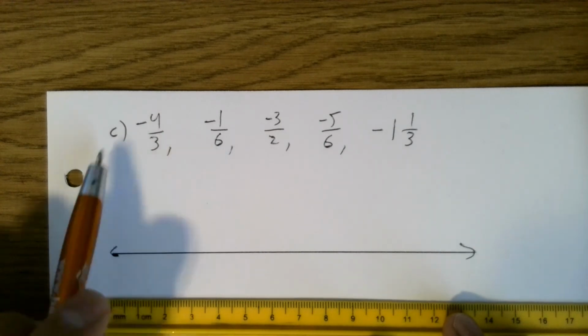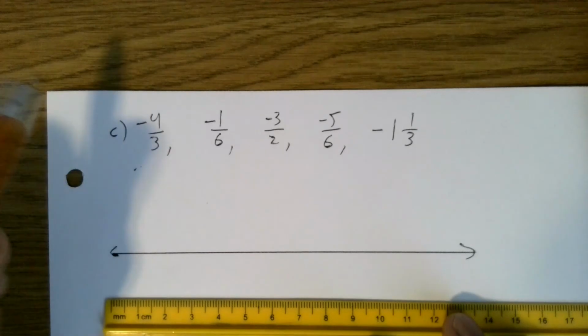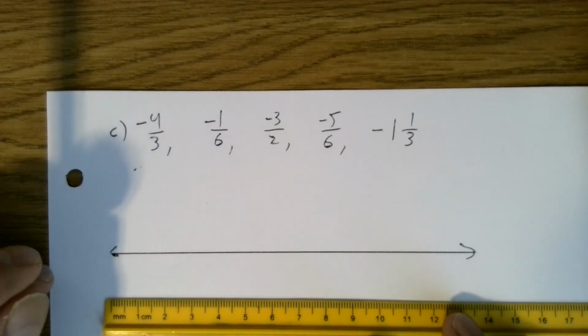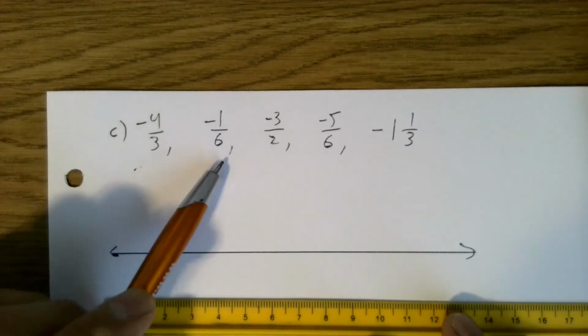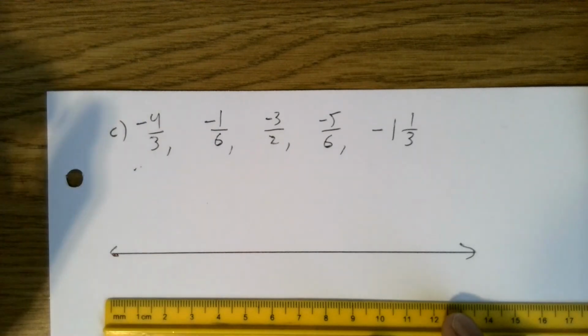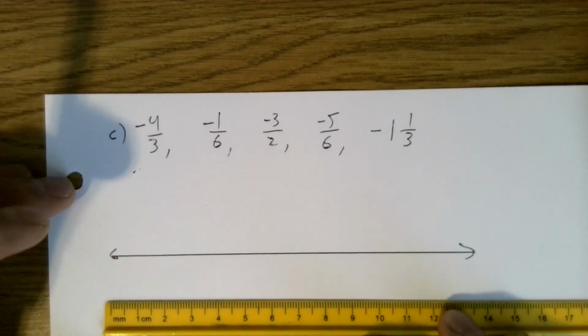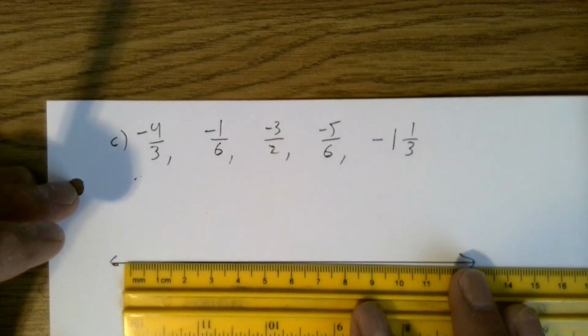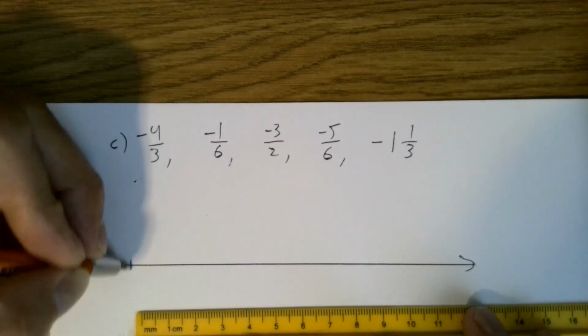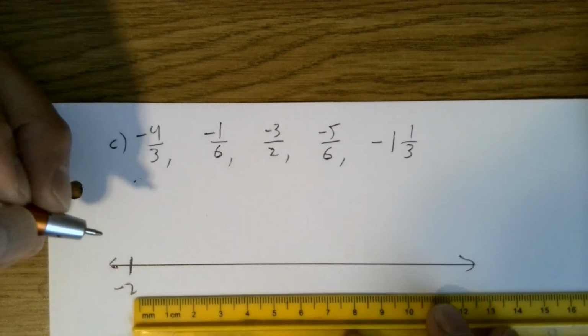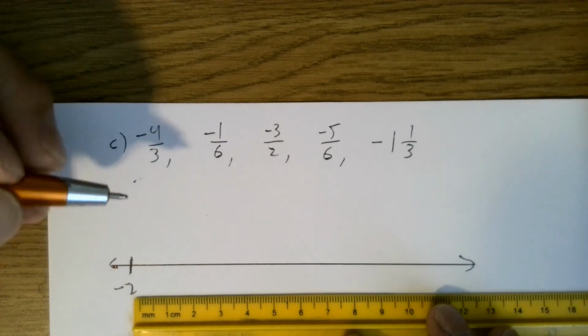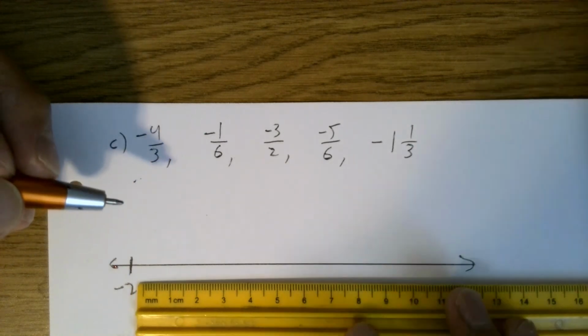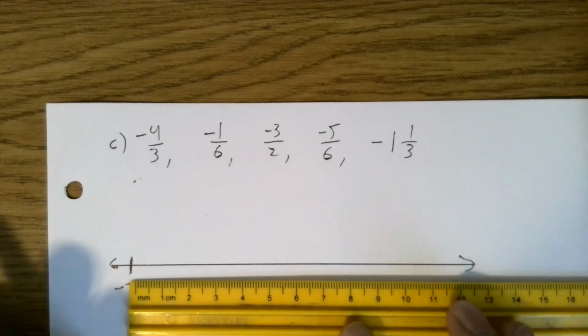Oh, we've also got -4/3. But again, that's between -2 and -1. And then we've got -1/6 is between 0 and -1. So we basically need to go between -2 and 0. And our lowest common denominator is going to be 6, so we want 6 spaces. And again, I'm going to do full centimeters in between.